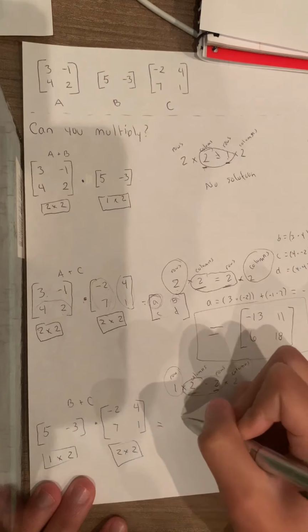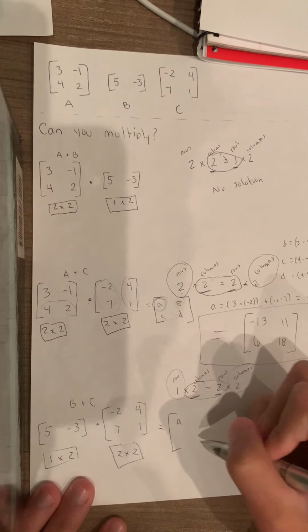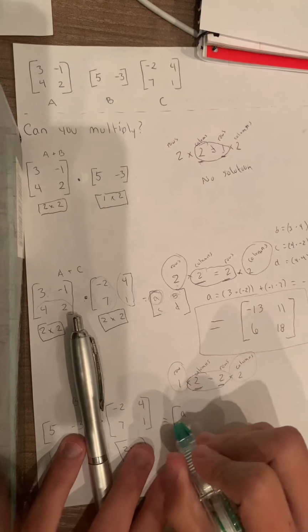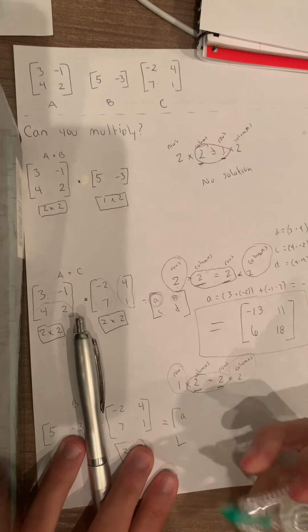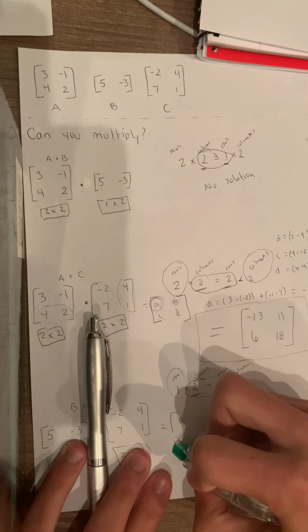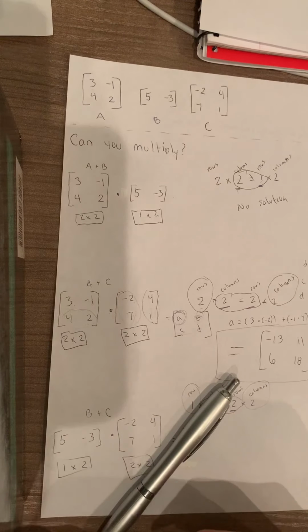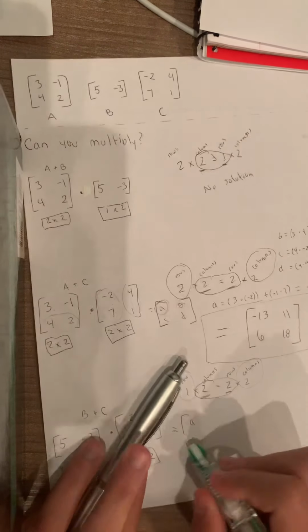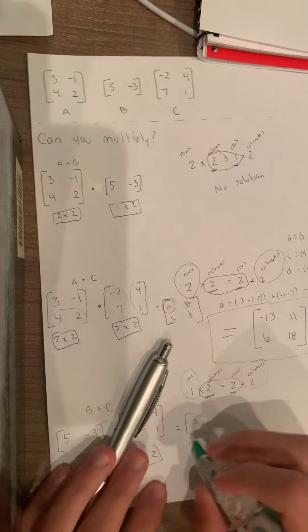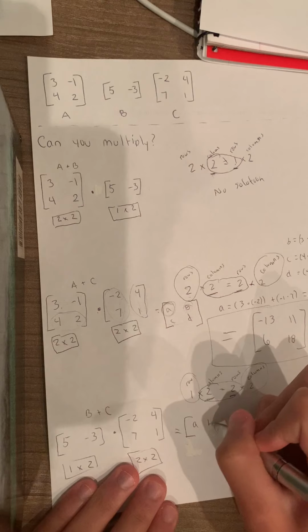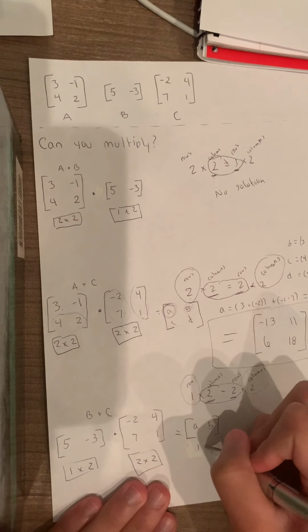So the resultant matrix will be a 1 by 2 matrix.